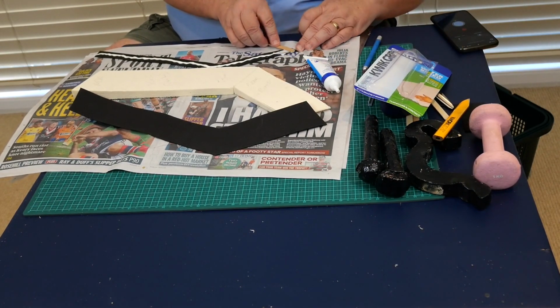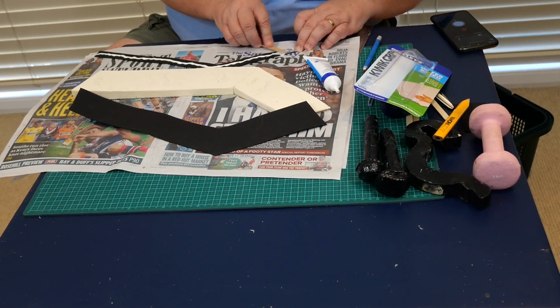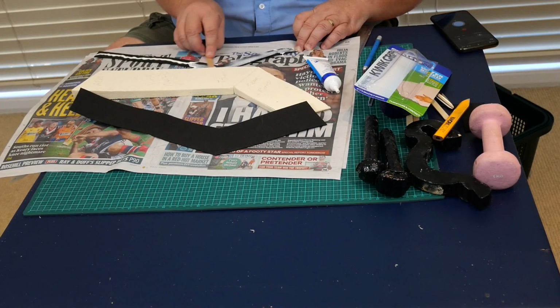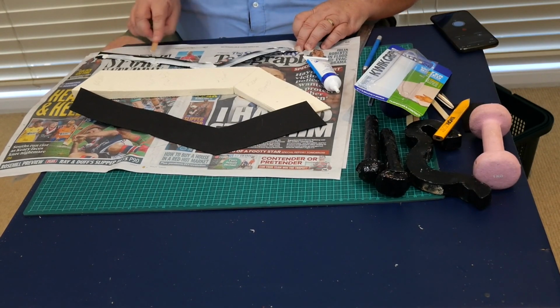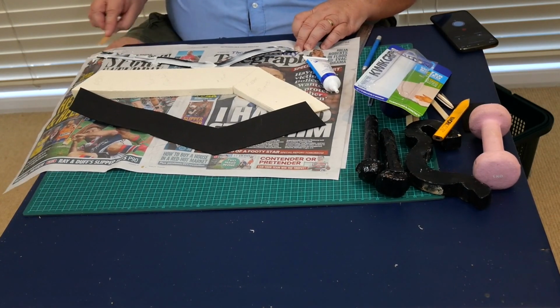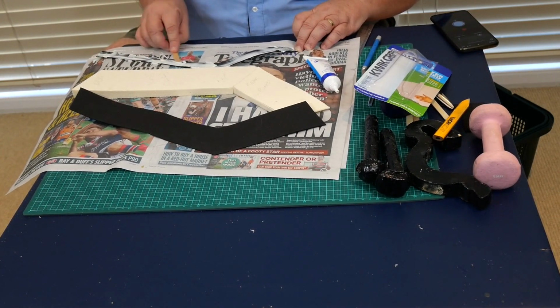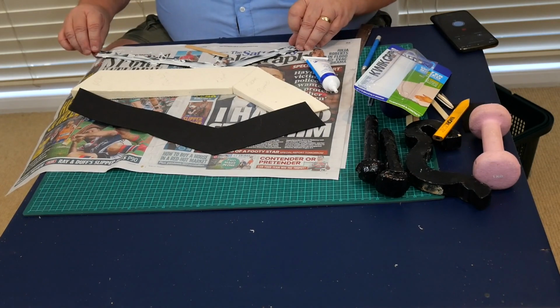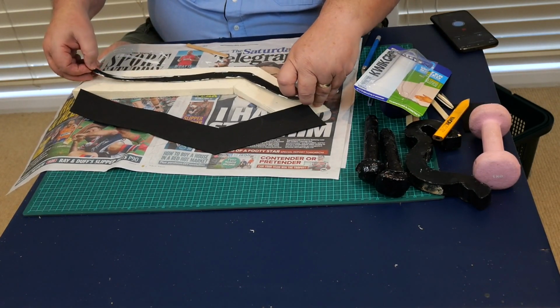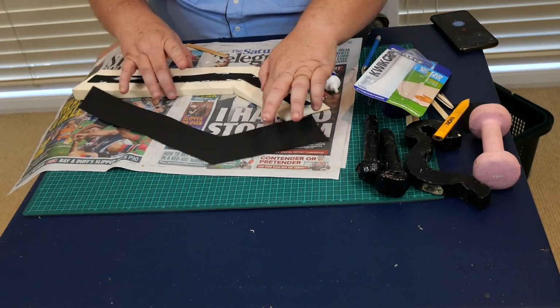Applying the glue quite liberally, as one tends to do, and then just troweling it out with an icy pole stick. I'll then place it in its position.